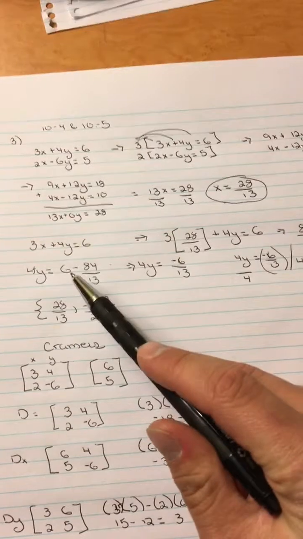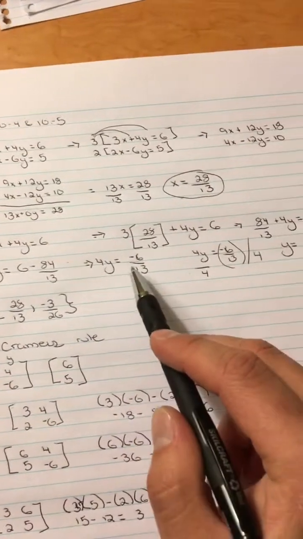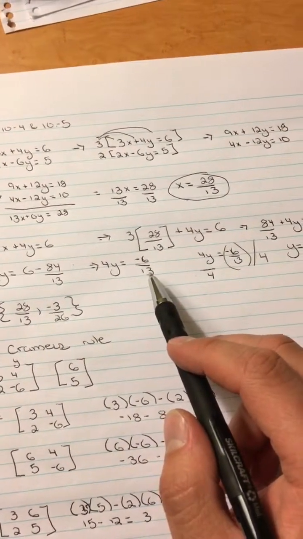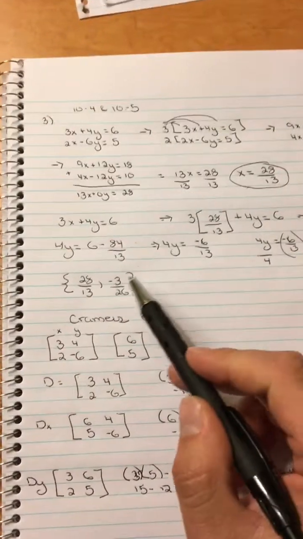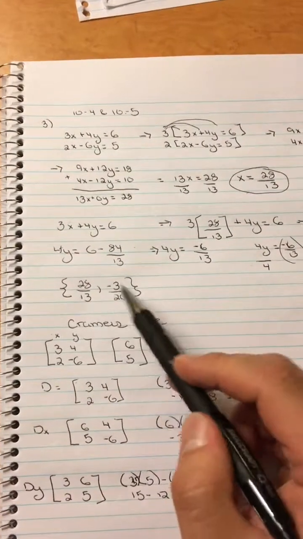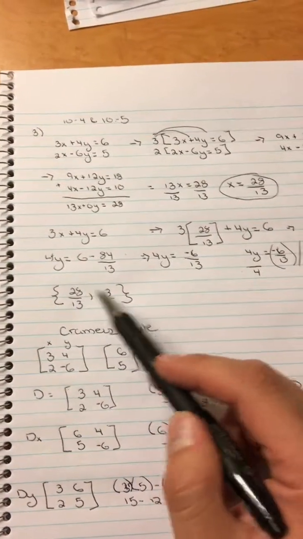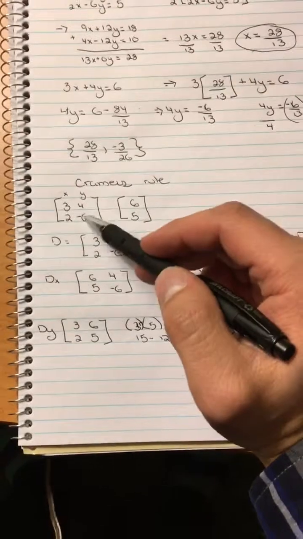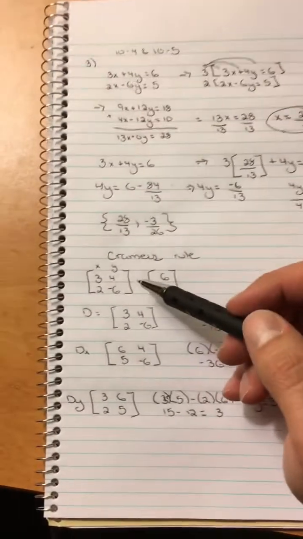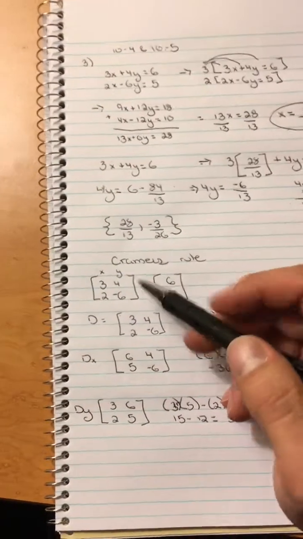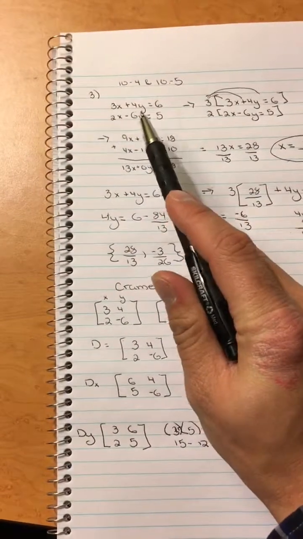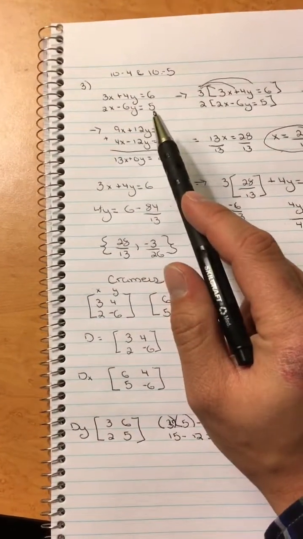I just did this in a calculator. 6 minus 84 13ths is equal to minus 6 13ths. And then I just divided that in a calculator, and I got minus 3 over 26. So using addition, these are my solutions to the equation, both x and y. Cramer's rule, a lot easier. Basically, all I'm going to do is set up my matrices. So I have a 2 by 2 matrix, and then I have the answer matrix over here. And I had originally 3, 4, 6, 2, minus 6, and 5.